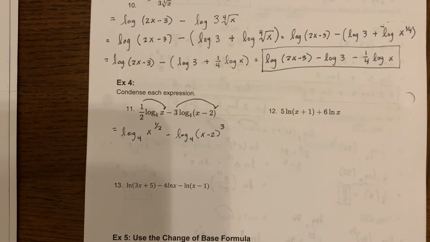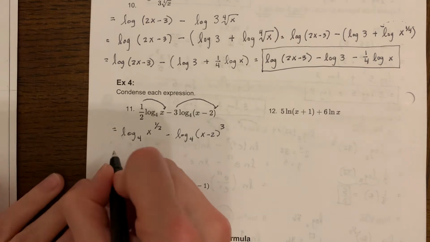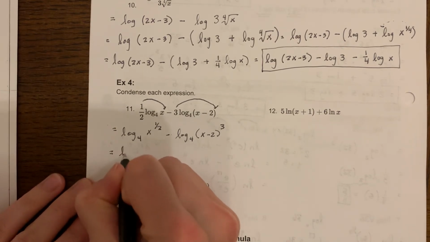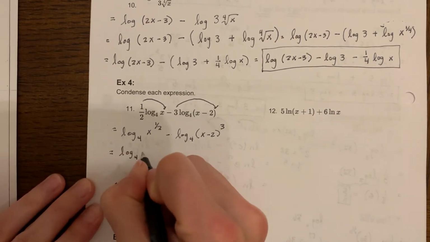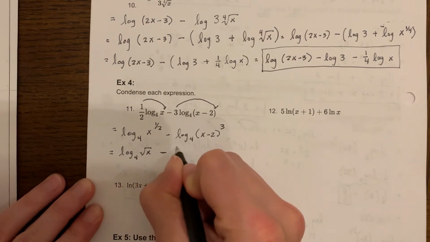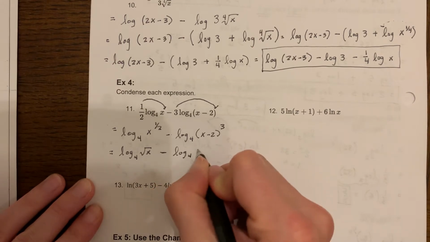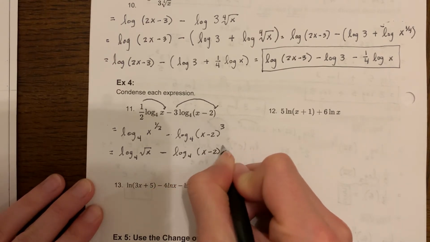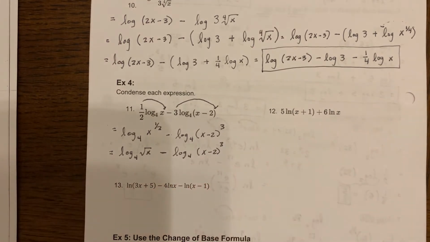Now, x to the 1/2 power is the same thing as the square root of x. So I'm going to rewrite this as log base 4 of the square root of x minus log base 4 of x minus 2 to the 3rd power. Okay.